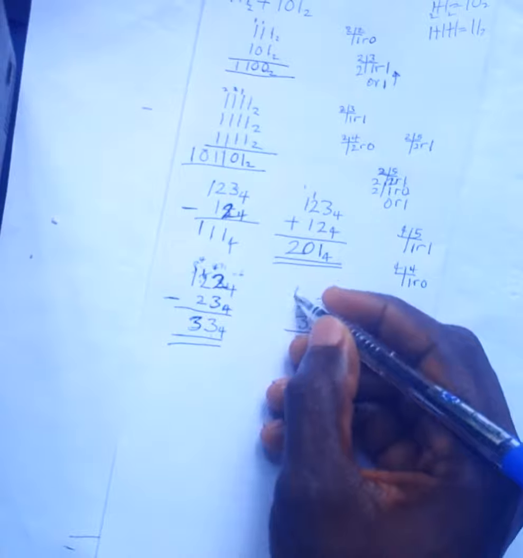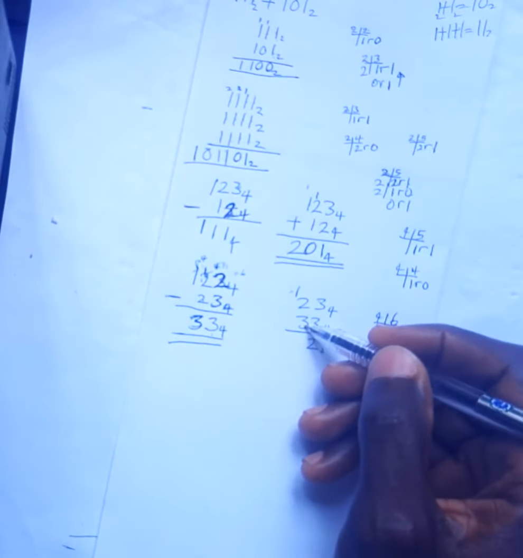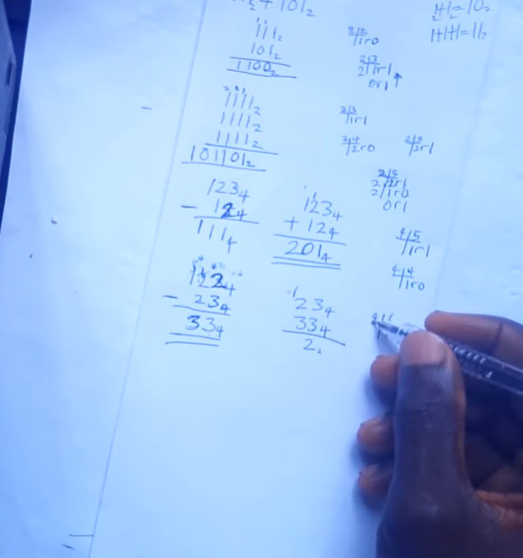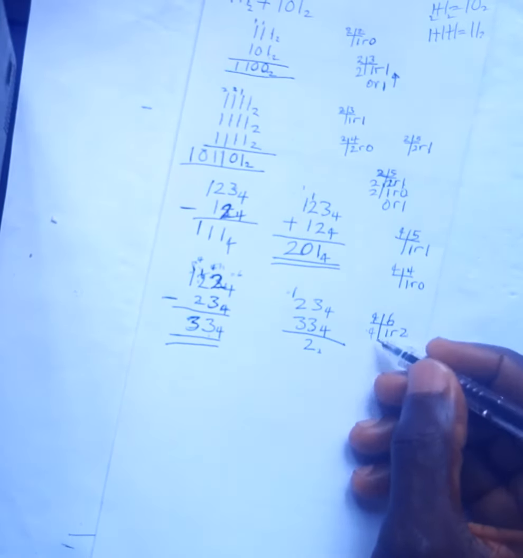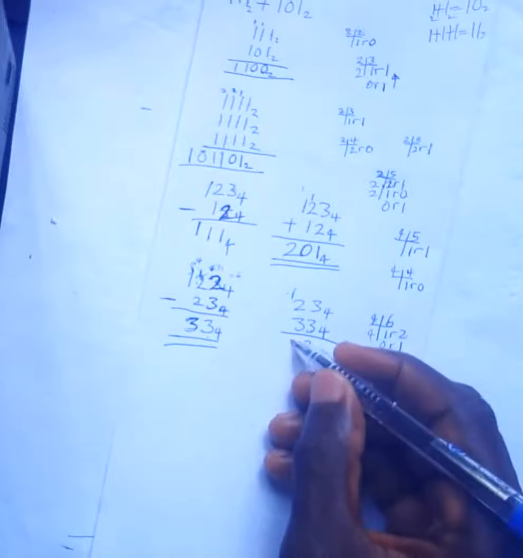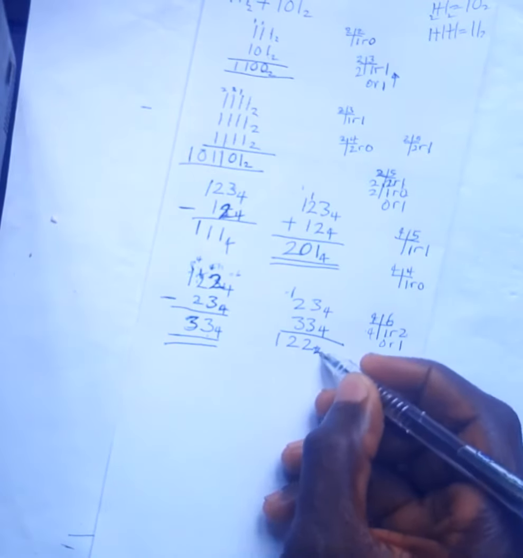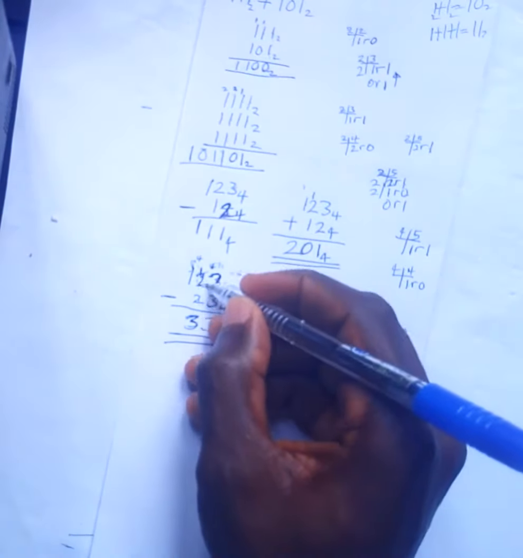So you carry your 1 here. 1 plus 2 plus 3, you have your 6 again. So you can use this also. Since you have 6, 4 in 6, 1, remainder 2, 4 in 1, 0, remainder 1. So you have your 2, 1, base 4. So you are getting this back.